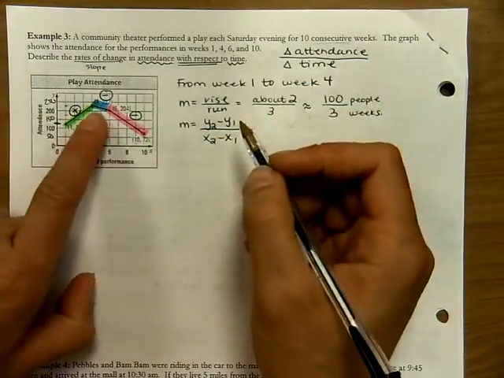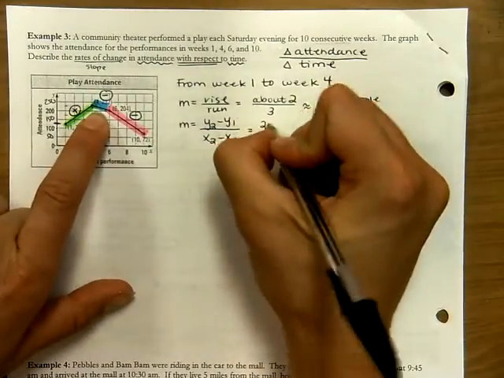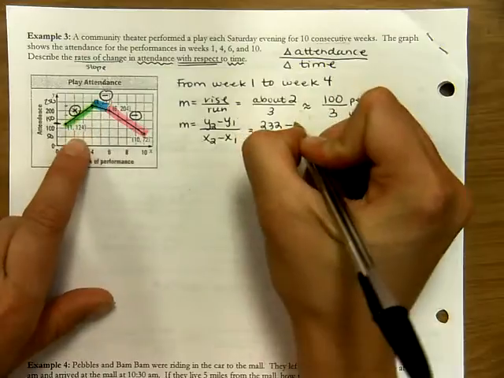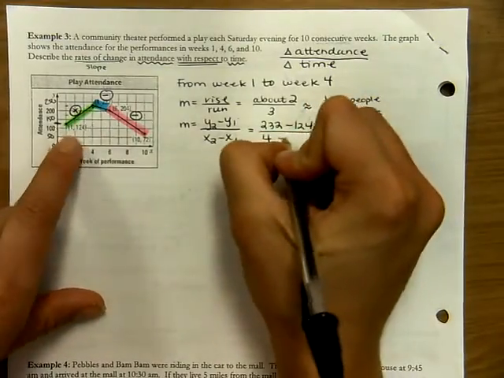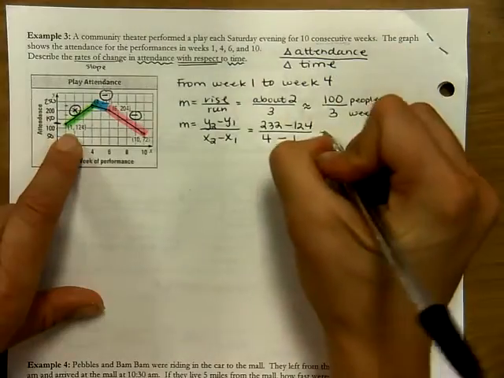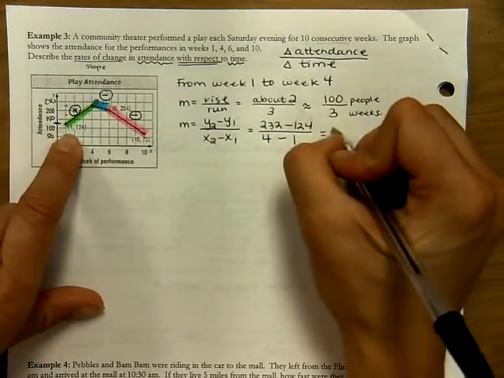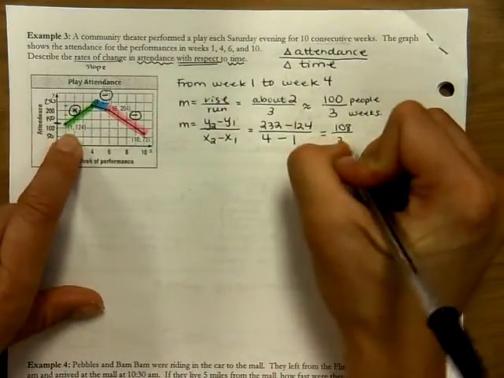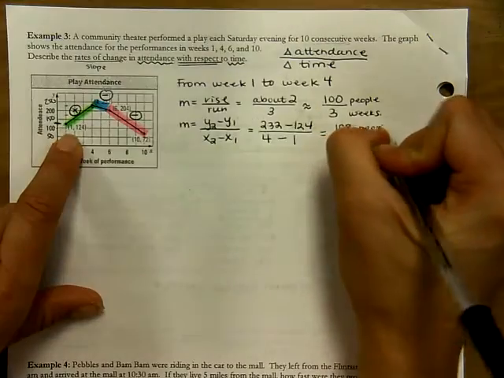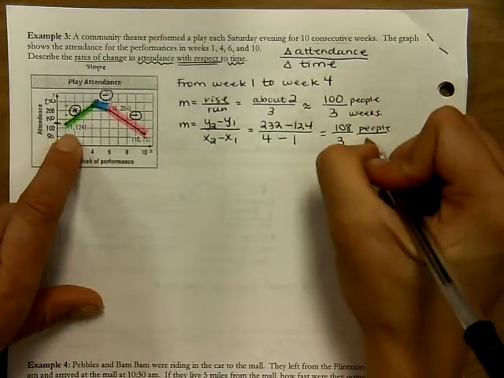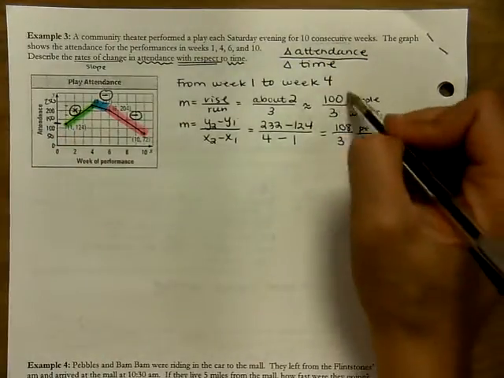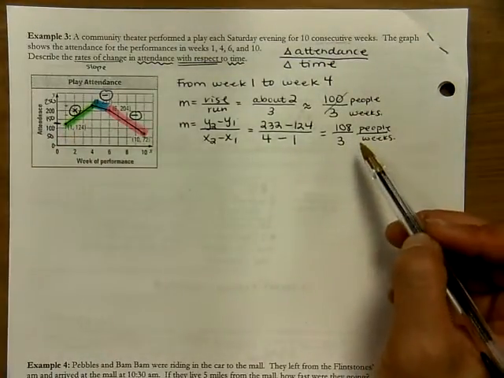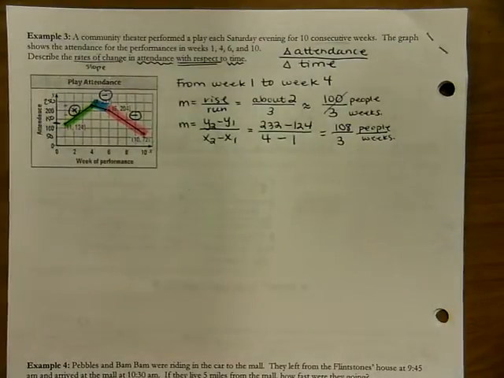If we look at these points, we would have 232 minus 124 over 4 minus 1. And when we do that, we have 108 over 3, so 108 people over 3 weeks. This is more accurate, so this was approximate. I'm going to cross that out. We want to use the 2 points.